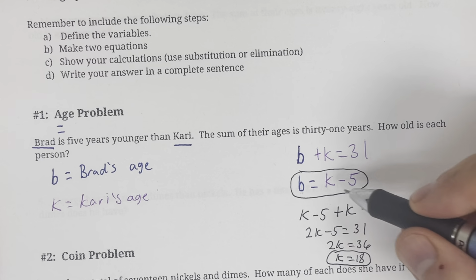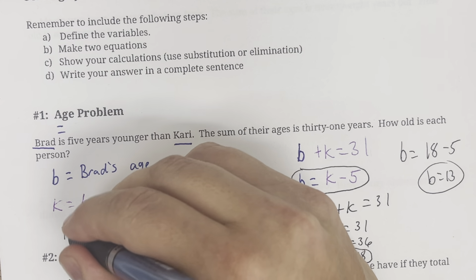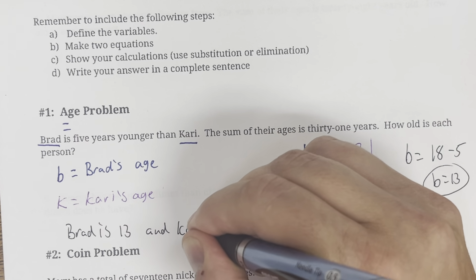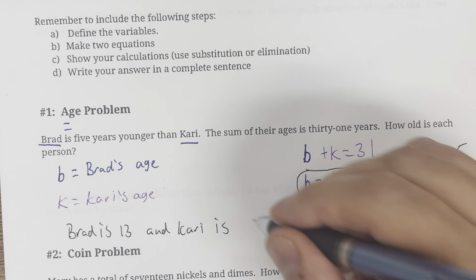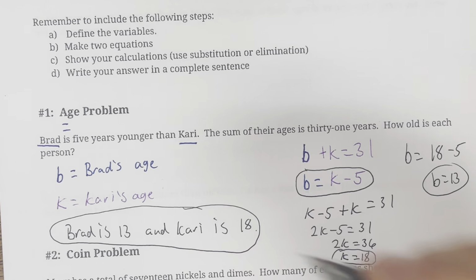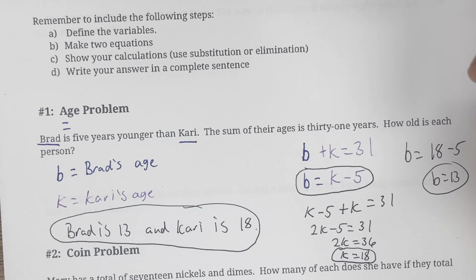And now to find Brad's, we'll plug that back in. B is equal to 18 minus 5. And that is 13. So in a full sentence, I would say Brad is 13 and Carrie is 18. And that would be our solution. So let's see, does that kind of make sense? The sum of their ages is 31. 18 plus 13 is 31. 5 years younger, I think we got it. We're good to go.